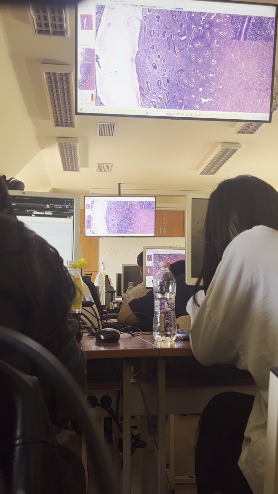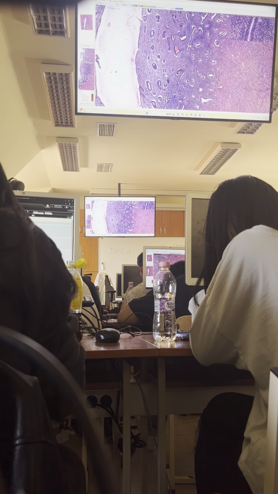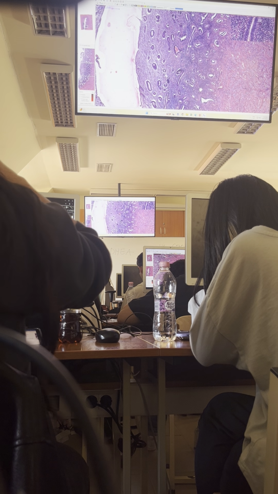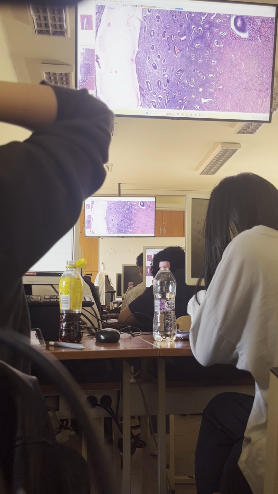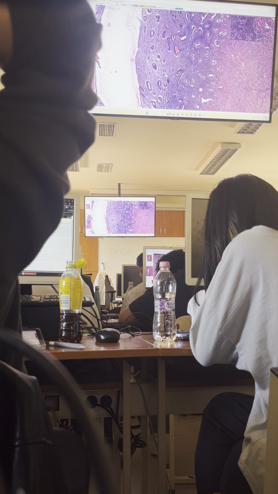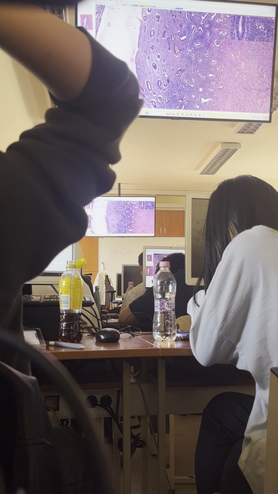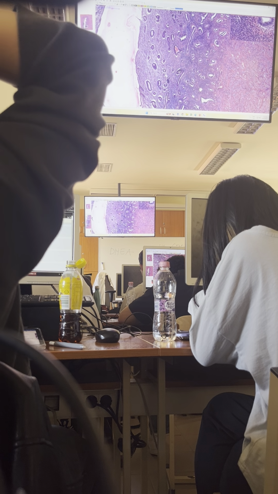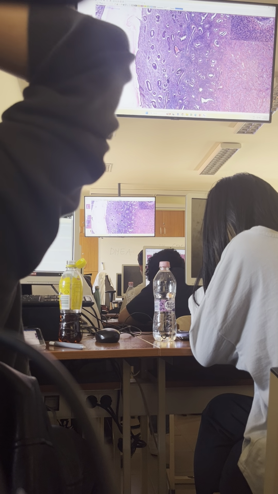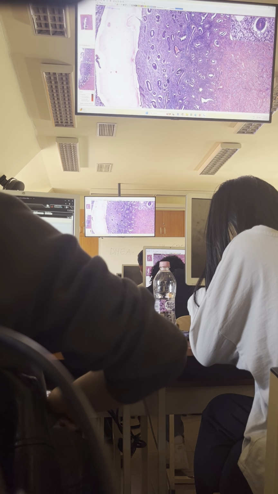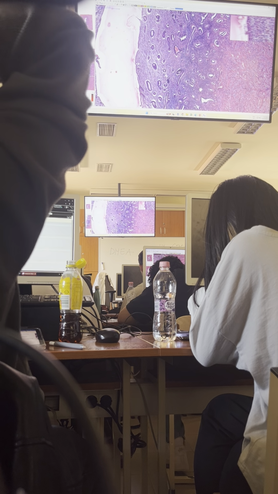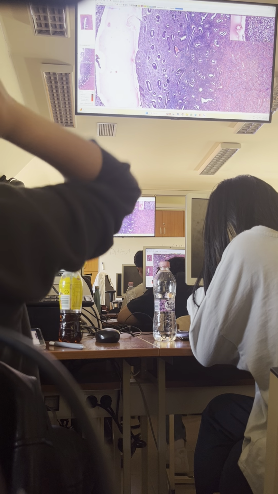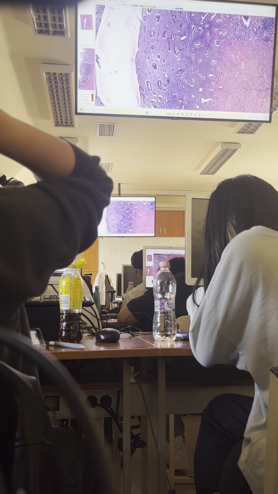The endometrium itself is divided into two major sublayers. This more basal part, which is looking like dark hair, this is the basal layer, and this upper part, which looks paler and more loosely organized, this is the so-called functional layer.